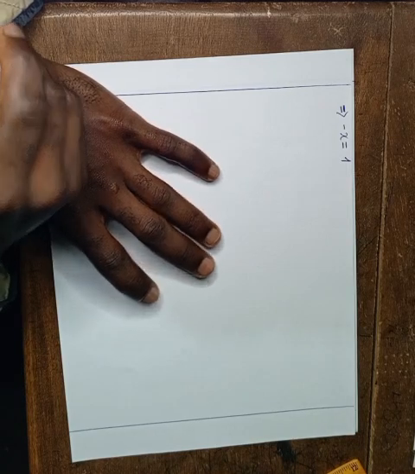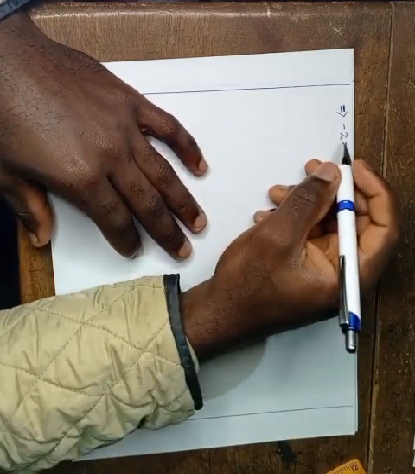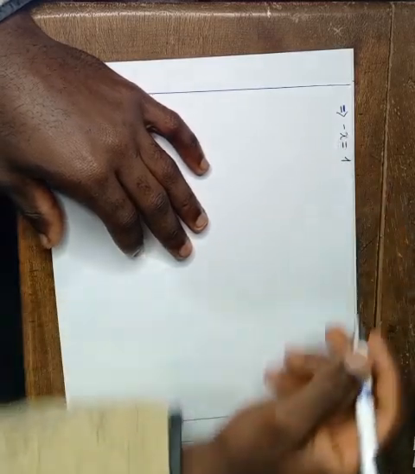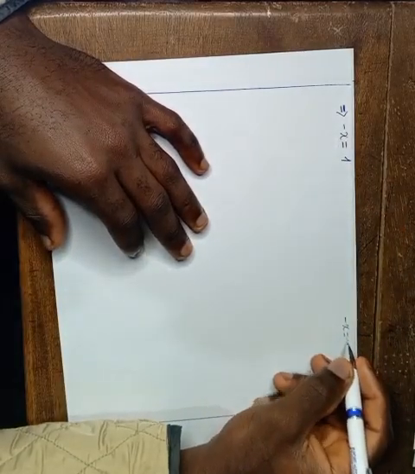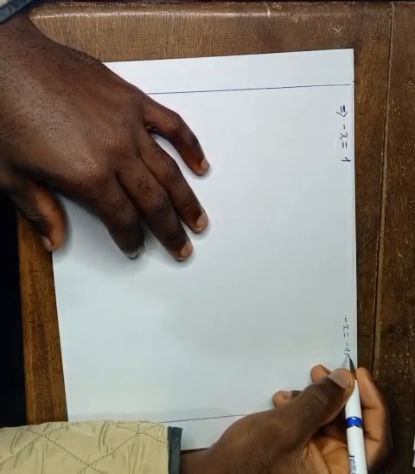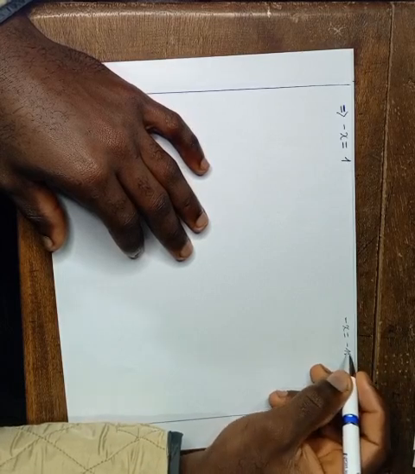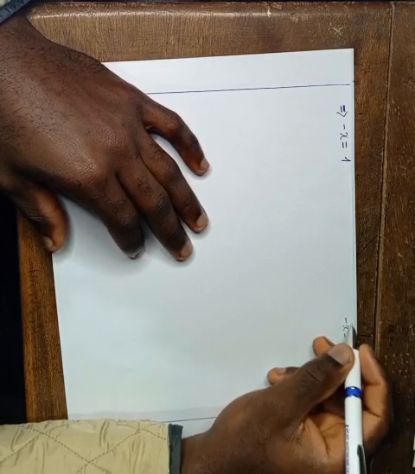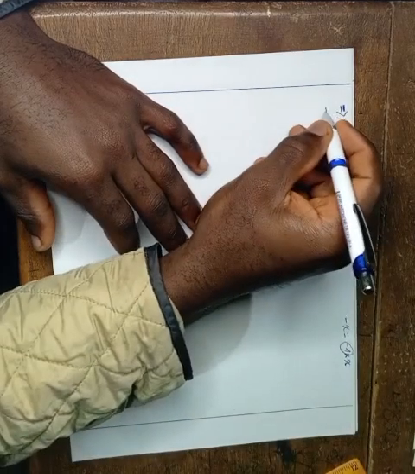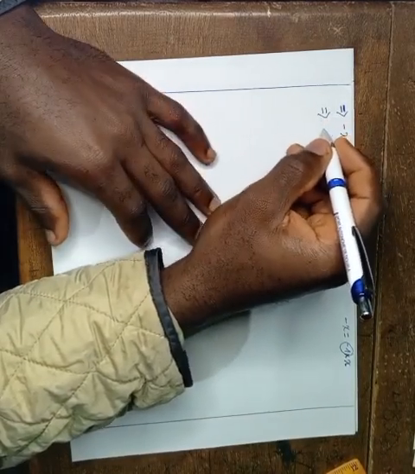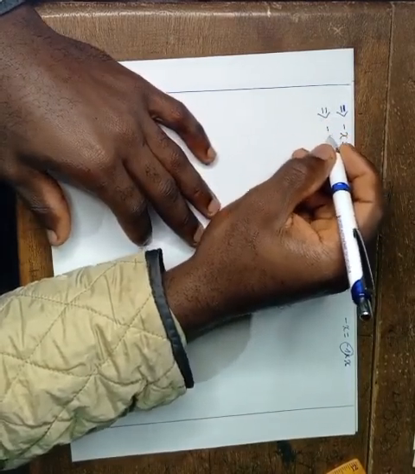Next step, we are going to divide all through by the coefficient of x. The coefficient of x is negative 1. Remember, negative x is the same as negative 1 times x. So the coefficient of x is negative 1. So we are going to divide all through by the coefficient of x, which is negative 1, to make x positive.